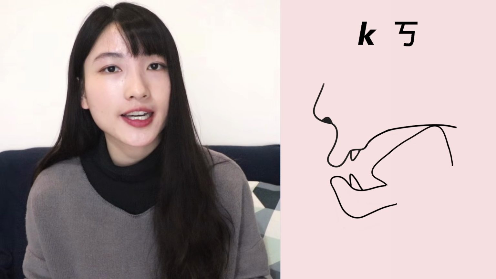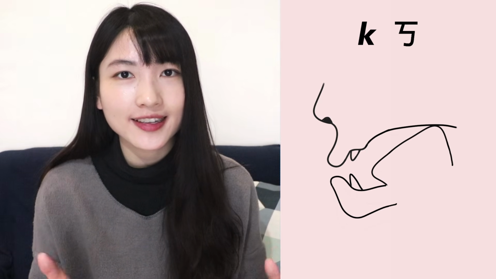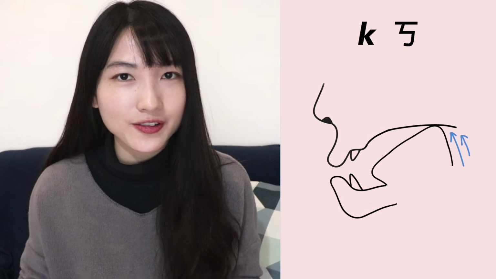Next, k. The tongue position of k is the same as in g. The only difference is, I guess you already get it, the aspiration. When pronouncing k, the airflow is stronger than when pronouncing g. So again, raise the back of your tongue and use the back of your tongue to block the air. And after a short period of time, release the stronger airflow to voice out. K. Okay, let's practice. K.